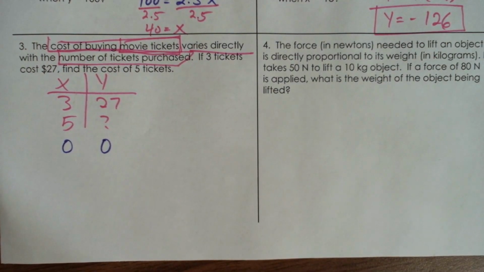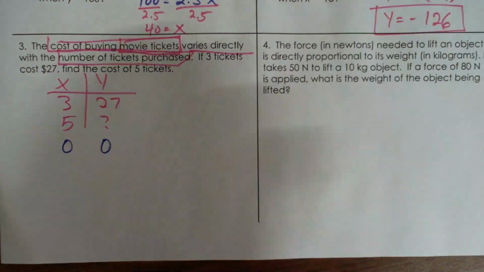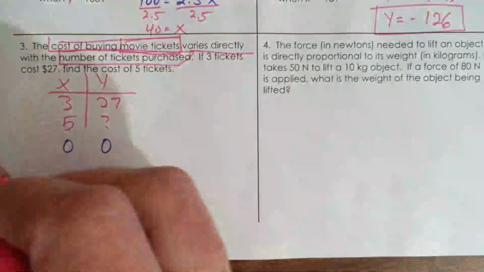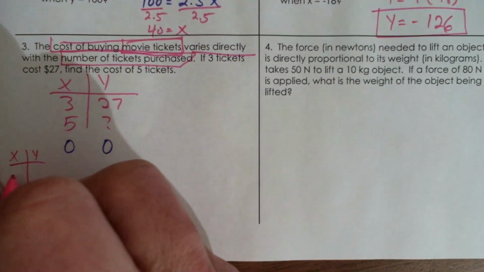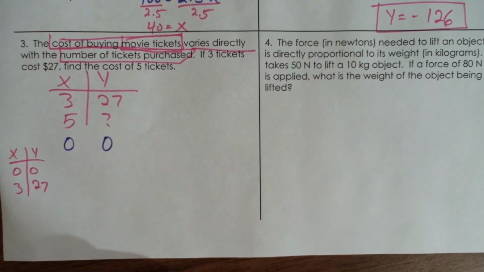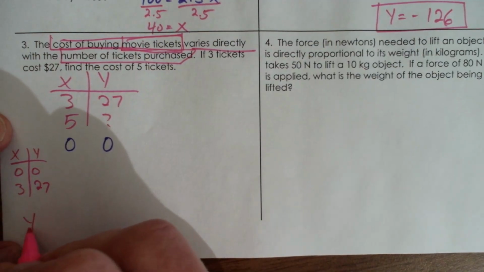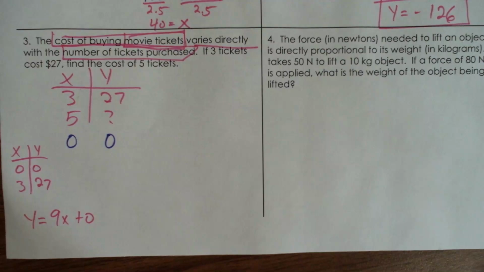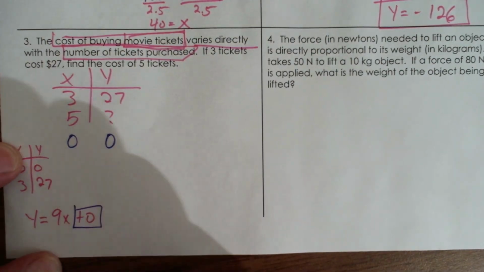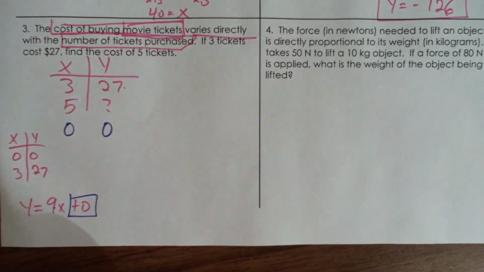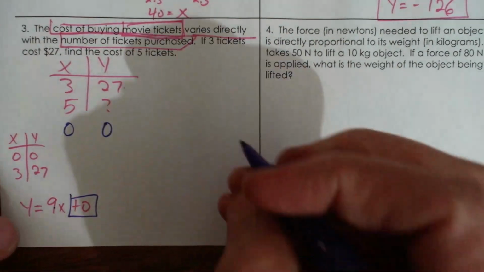if that's the case, couldn't we put that table in Desmos? Unfortunately, you can't see Desmos right now on my screen, but you could type in an XY table, 0, 0, and then 3, 27, and then do a linear regression and figure out that y equals 9x plus 0, which makes sense because it doesn't cost anything for 0 people. 3 times 9 is 27. That makes sense. So how much is it going to cost for 5 people?